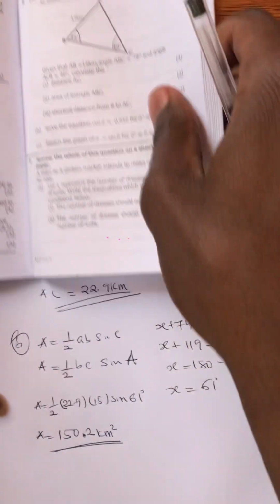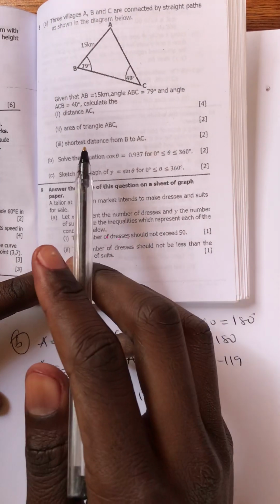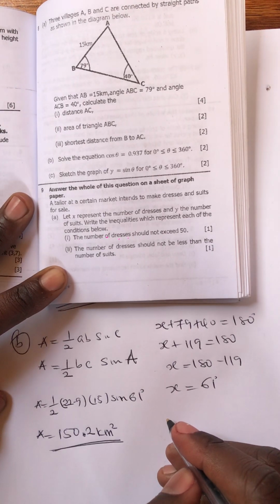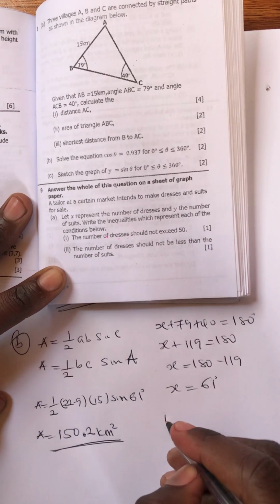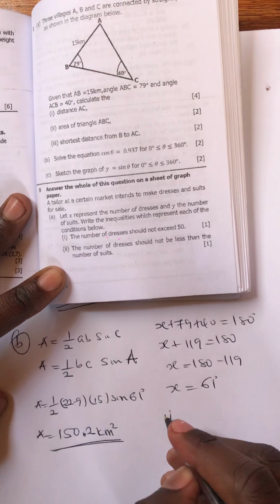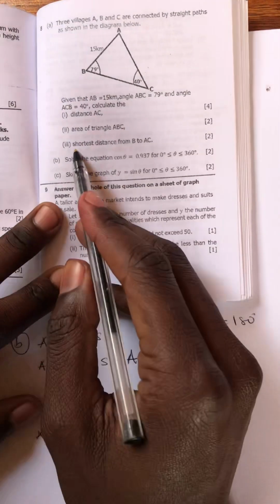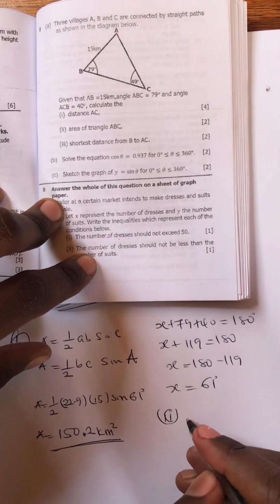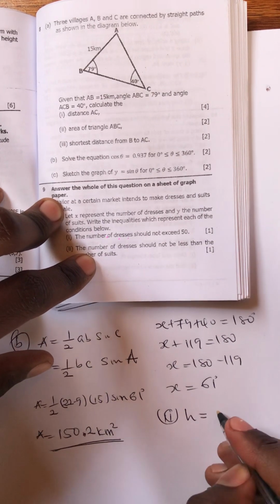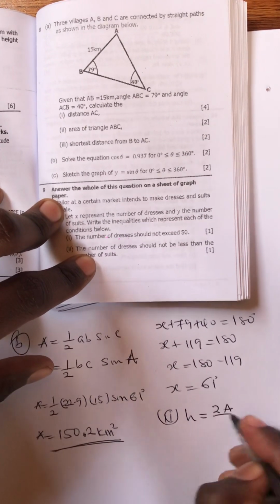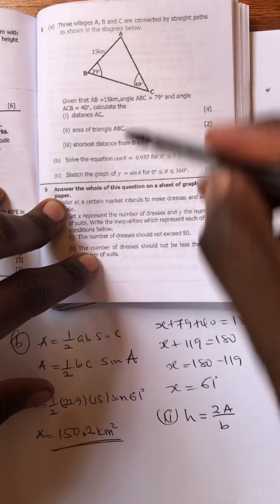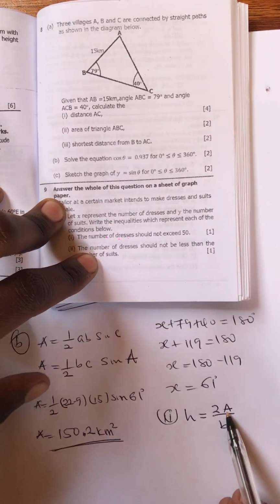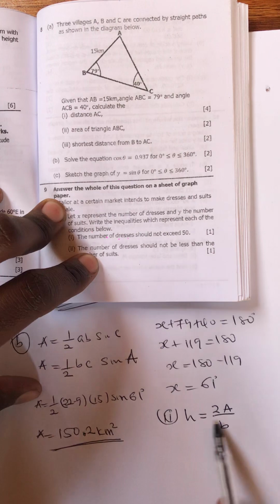Question 3 says the shortest distance. Calculate the shortest distance from B to AC. So from B to AC, let me just call it question C3. So shortest distance, there are different methods that we can use. Here we're just saying H, the shortest distance, equals 2 times area over B. Now because they've said the shortest distance from B to AC, first of all, A is the area, it is this one here. Now what is B?